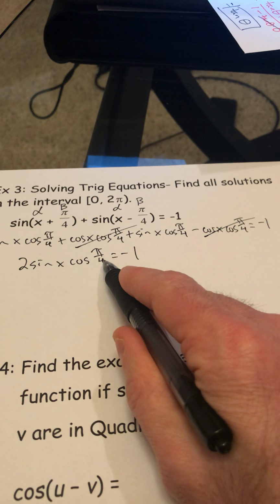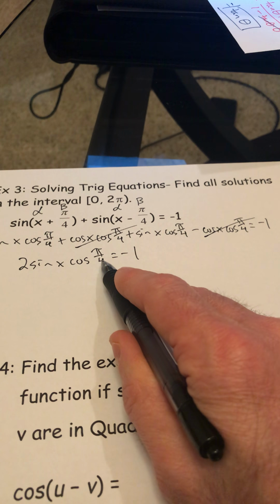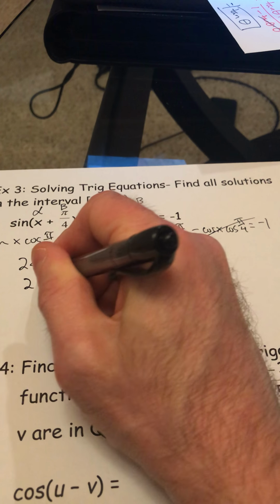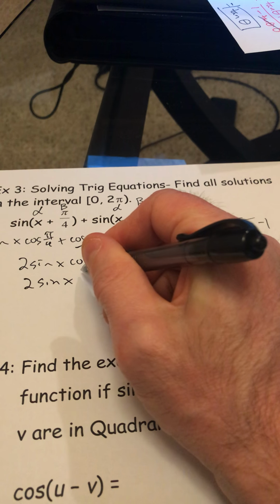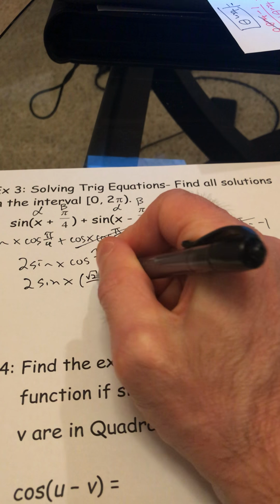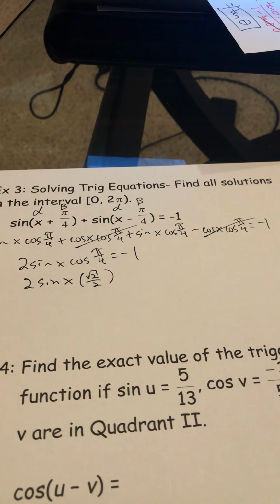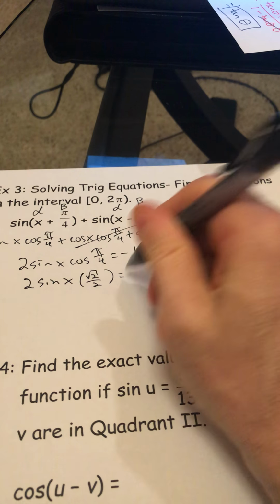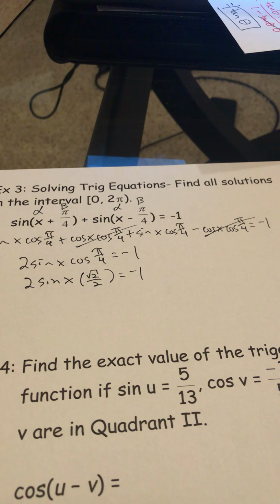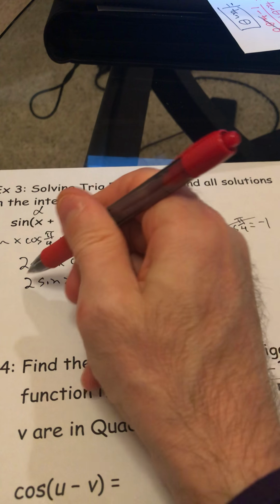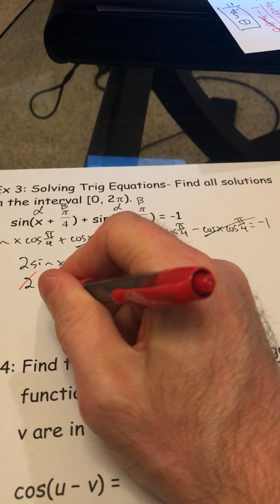I am going to go ahead and plug in our exact value for cosine. Now, cosine of pi over 4 is radical 2 over 2, equals -1. What we can do from here, the 2 here and here will cancel.